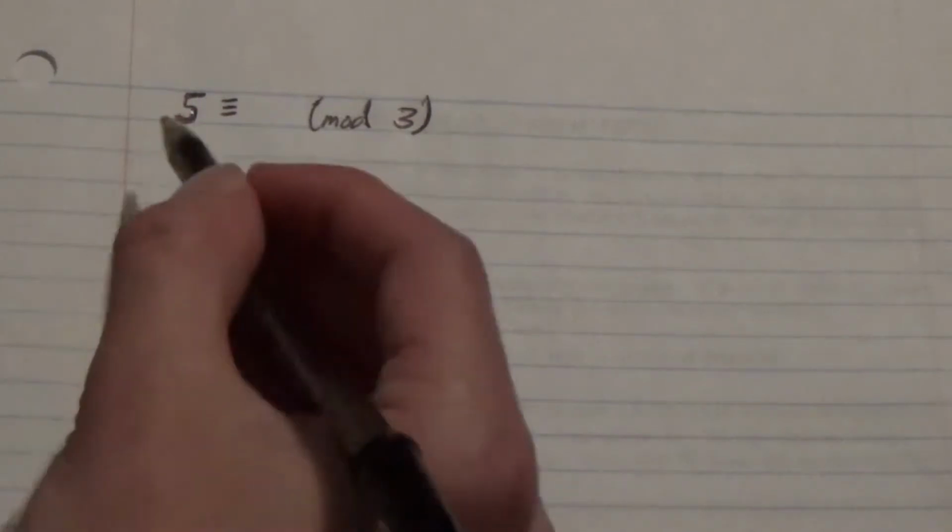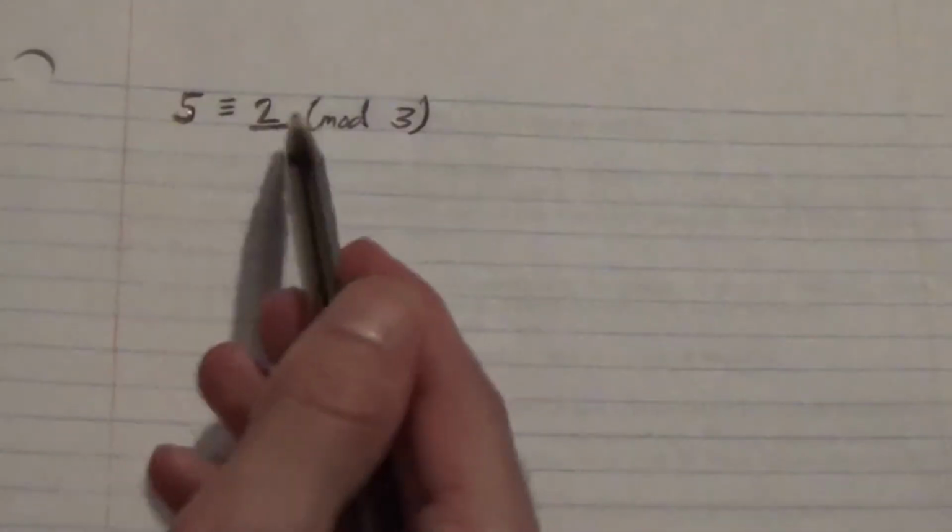Well, in this case, we really want to find the integer, from 0 to 2, that satisfies the equation, where basically 5 minus this number is evenly divisible by n, or 3 in this case. And so, I'm sure you can imagine already that the solution in this case would actually be 2. That is because 5 minus 2 is equal to a multiple of 3.